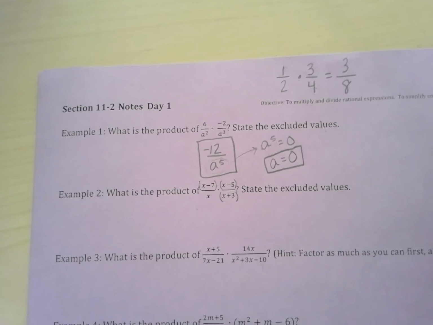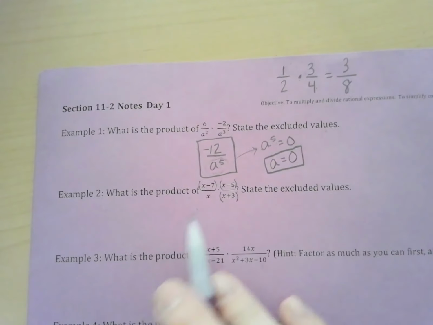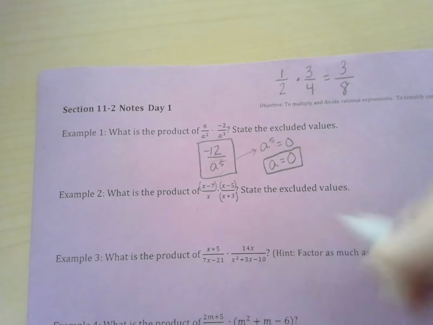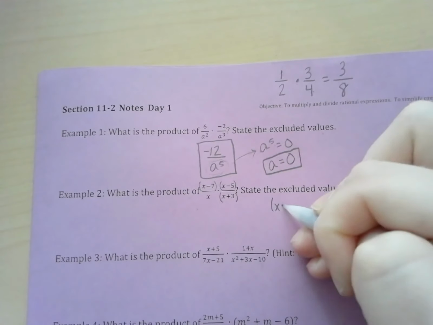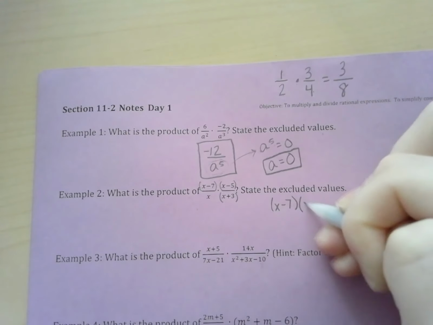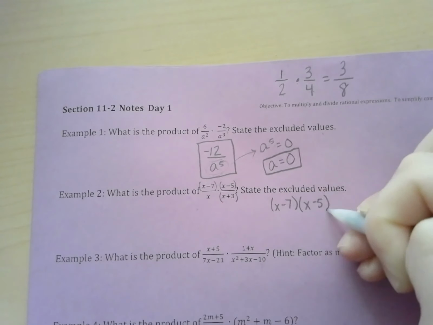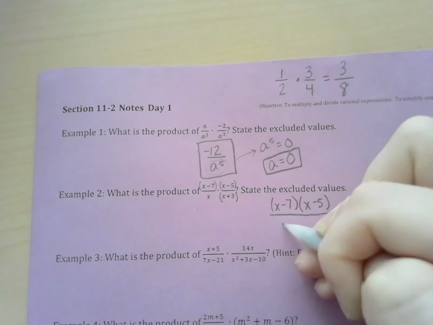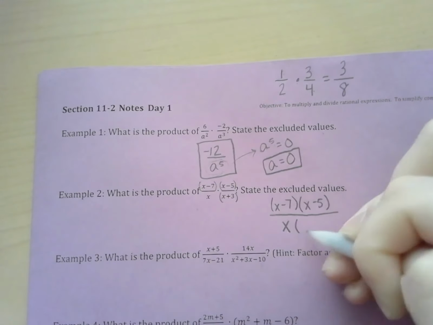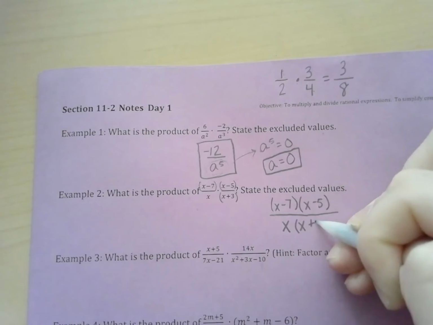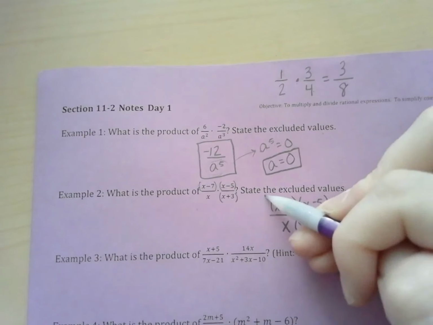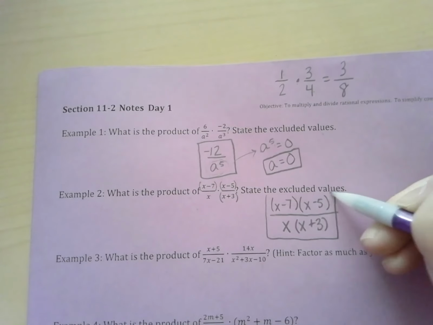Okay, so multiplying this is actually pretty easy. I'm going to keep the package deals together. So on the top, I will have x minus 7 and then x minus 5 over x, and then again a parenthesis x plus 3. That's my simplified fraction. Ooh, doesn't it look fancy?